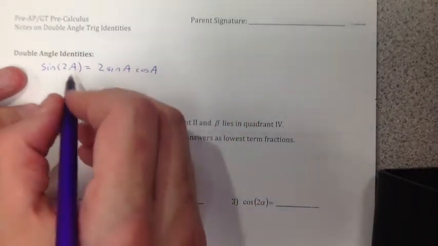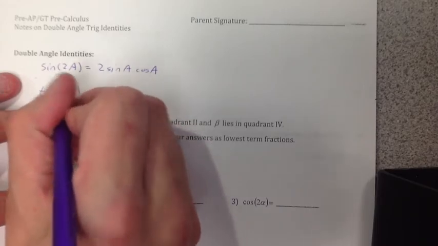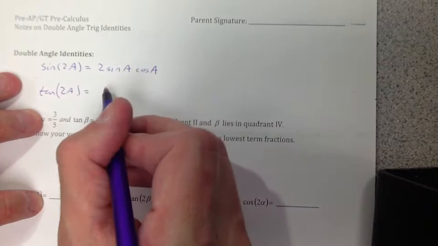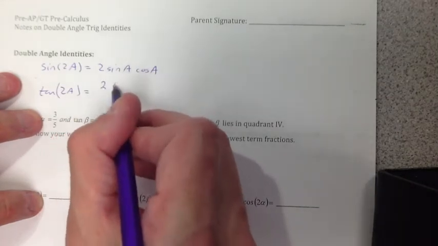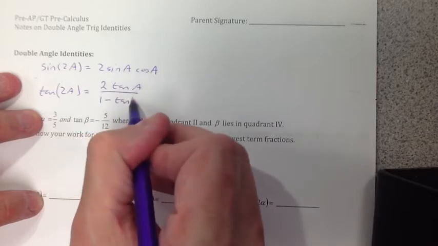And then we have the tangent of 2a. Now we're going to do tangent before we do cosine, because cosine can be written a number of ways. Tangent becomes just 2 tangent of a divided by 1 minus the tangent squared of a.